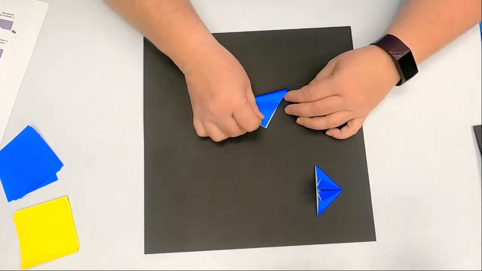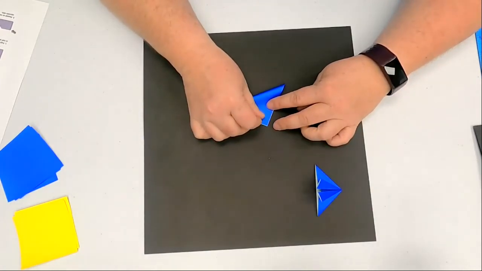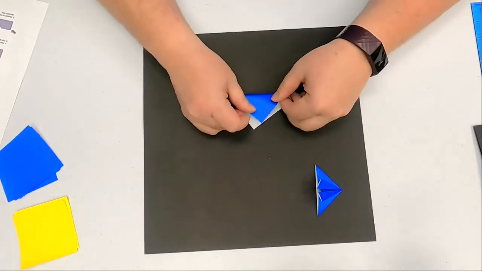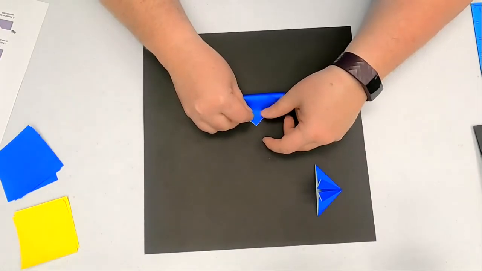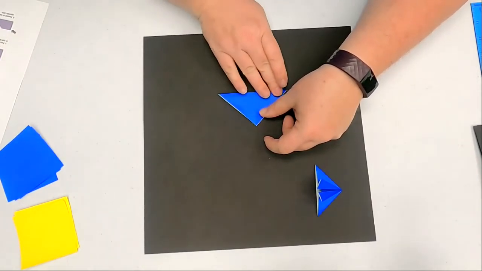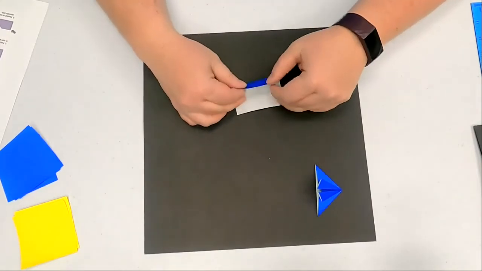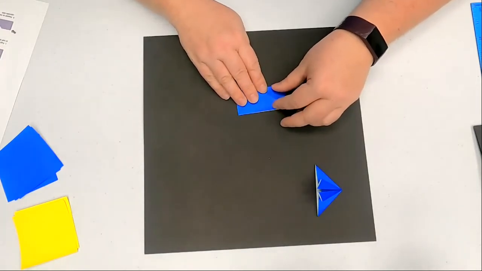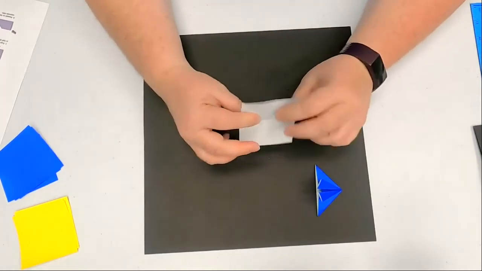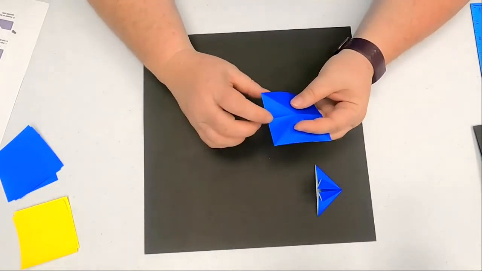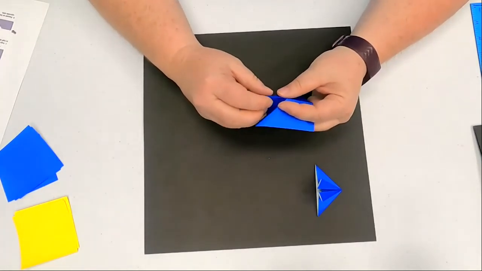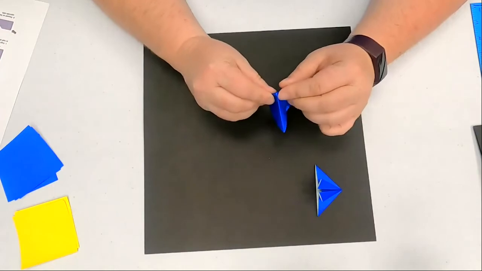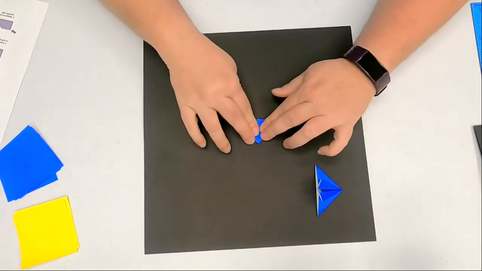Fold diagonally. Open it up. Fold diagonally the opposite direction. Open it back up. Fold in half to make a rectangle, basically, not two, but one rectangle. And then you're going to take the corner and fold it in. And like I said, you might have to smooth it out to make that nice crease. And then take your other corner and fold it in and make a triangle.